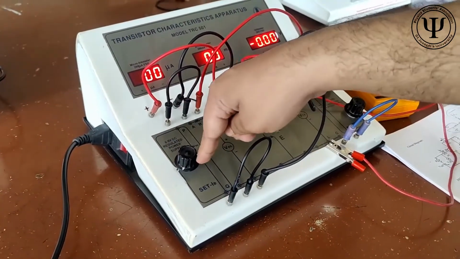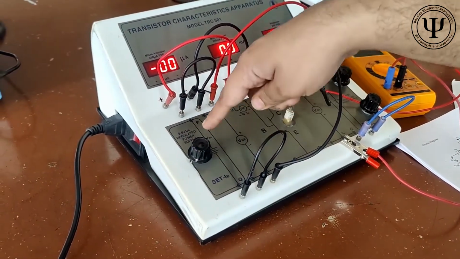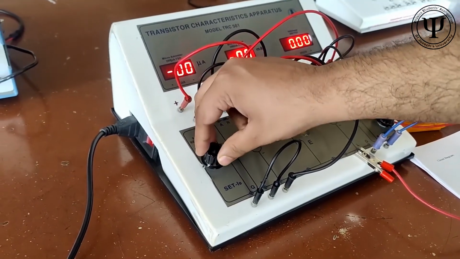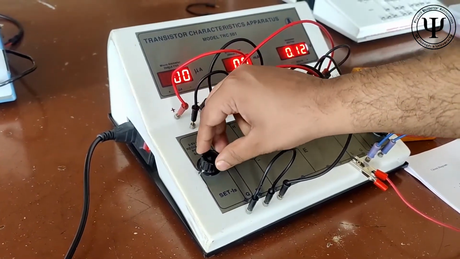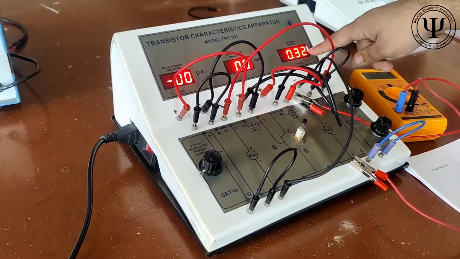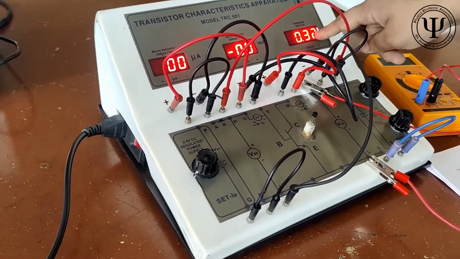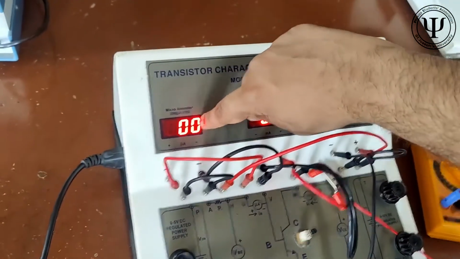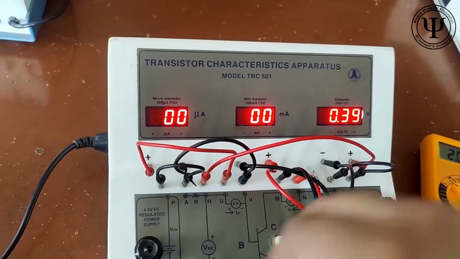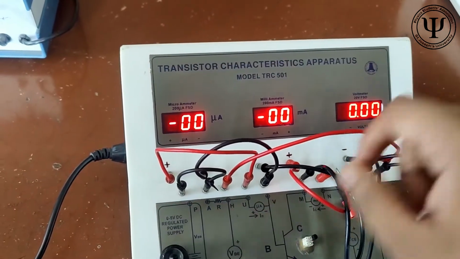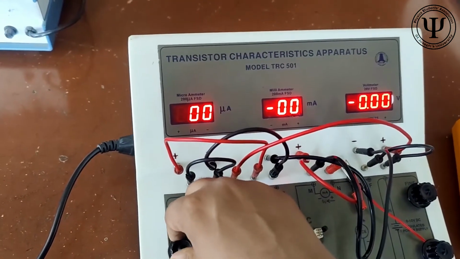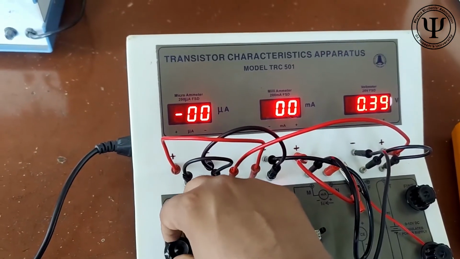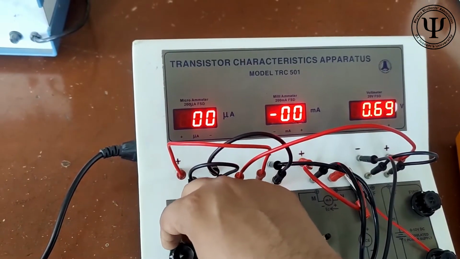Now we will be changing this knob. This knob is to change the VB value, that is the VBE value. As we increase it, this will show at what voltage the VBE value is, and we have to take the output from here, the microammeter. Take the values in such a way that, for example, if we start with the lowest value, take values from 0, 0.1, 0.2, 0.3 and so on.